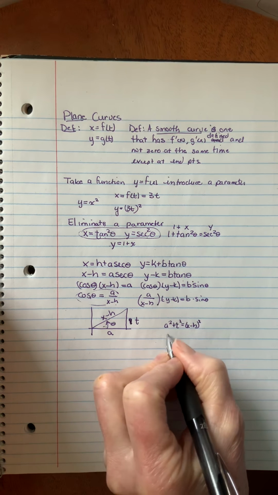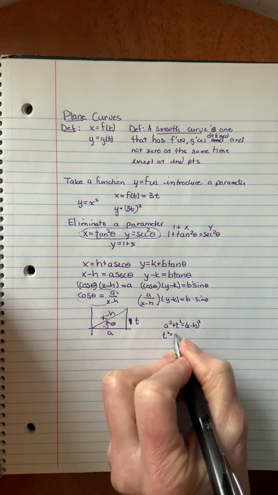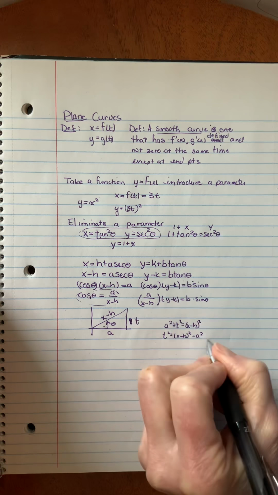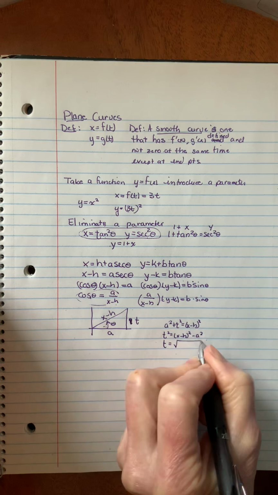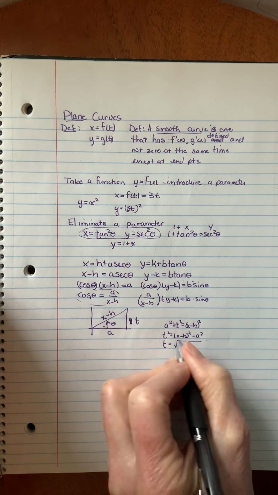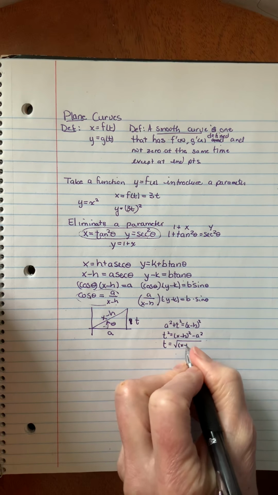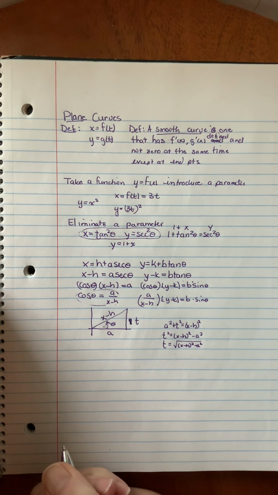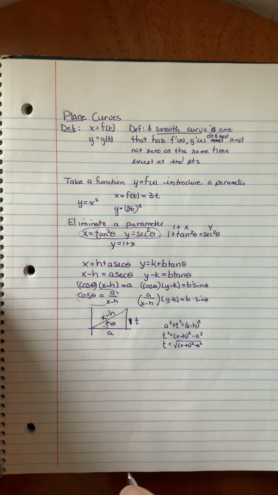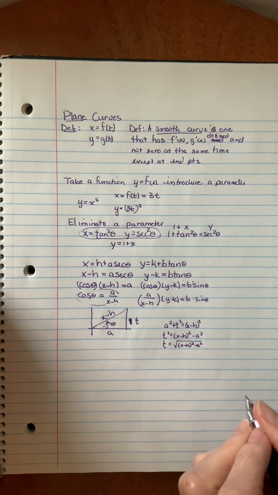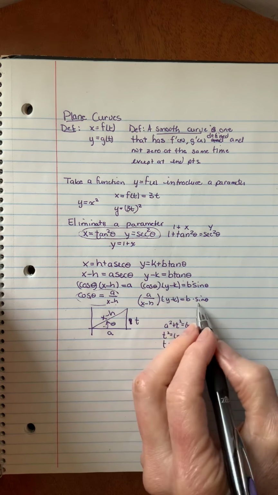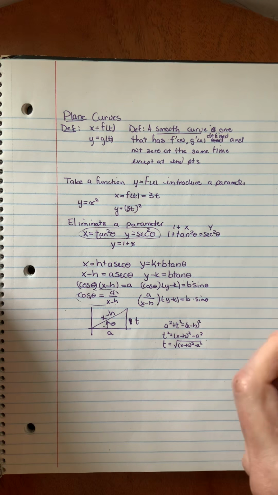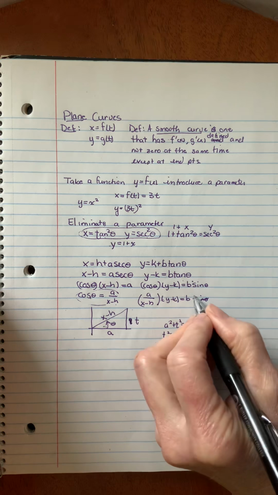So what's t? Well, t squared is x minus h squared minus a squared. So t is the square root. You could say plus or minus, but a lot of times in this kind of trig manipulation, we don't worry about minus. So there's t, the opposite side. So I'm going to put that and the hypotenuse in for sine theta.